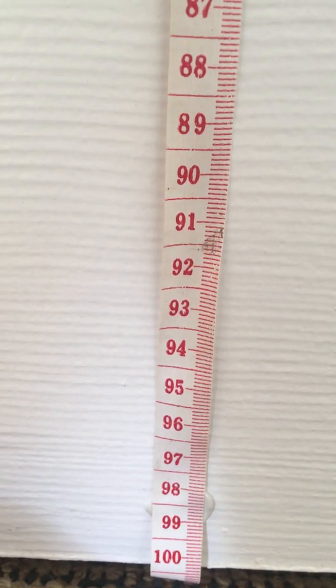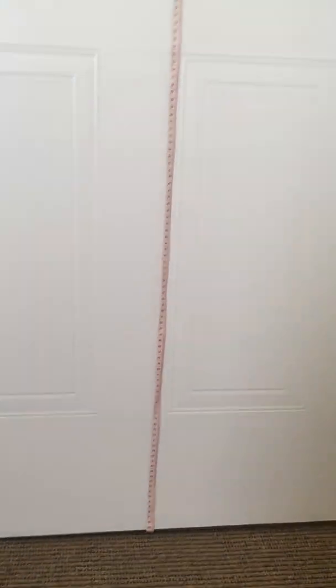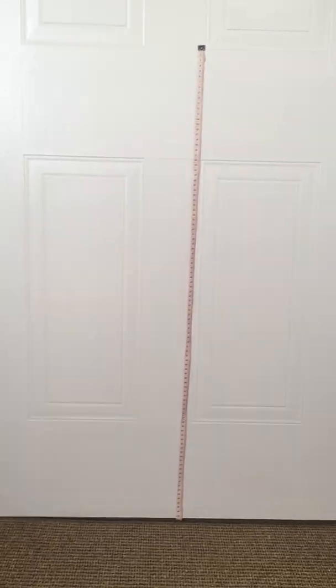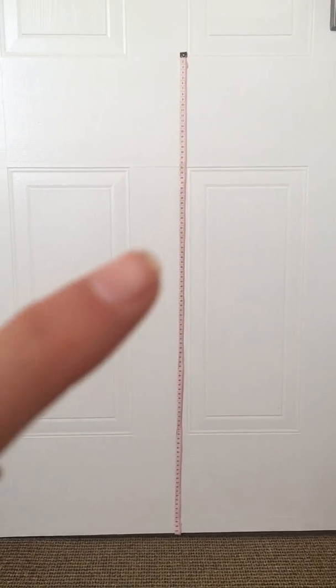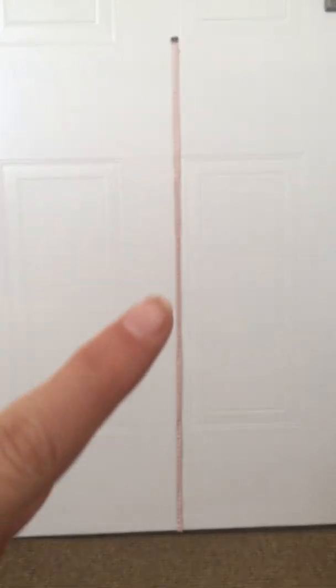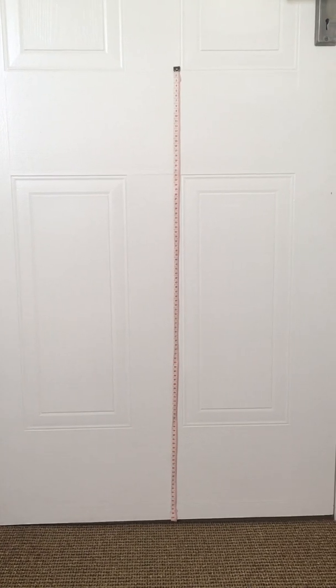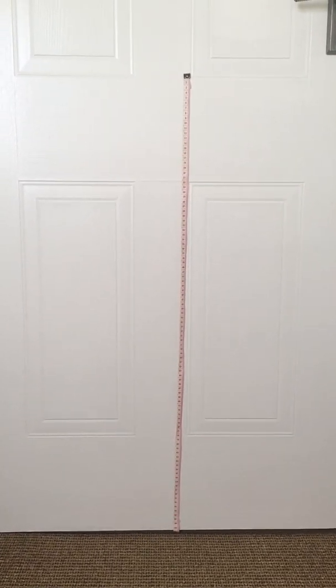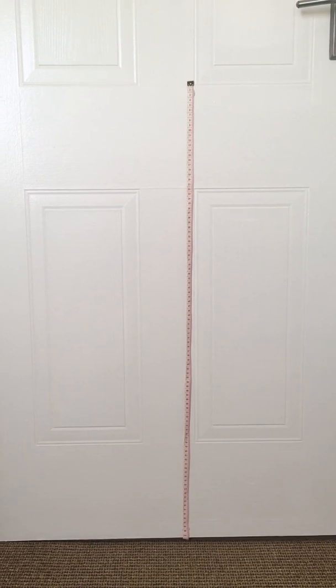To 100. Now if I zoom out and you can see the whole thing, at the top that's 0, and there at the bottom is 100. That is 100 centimeters long.